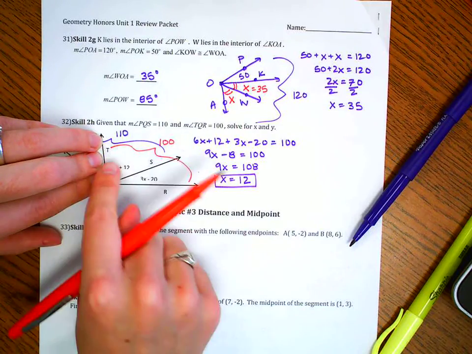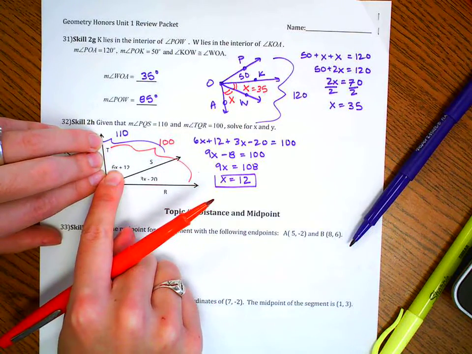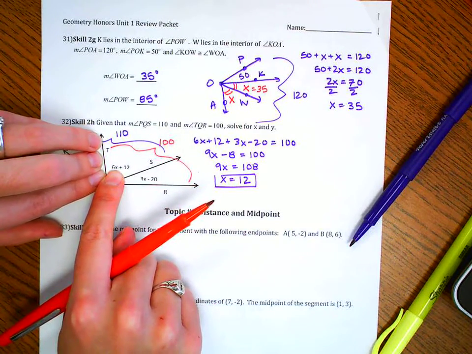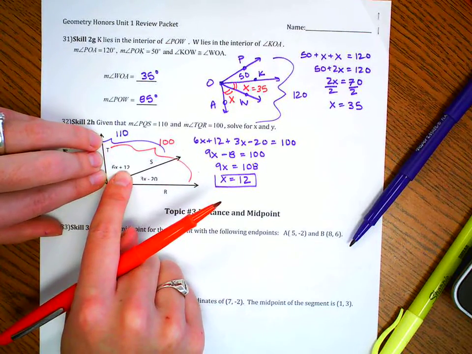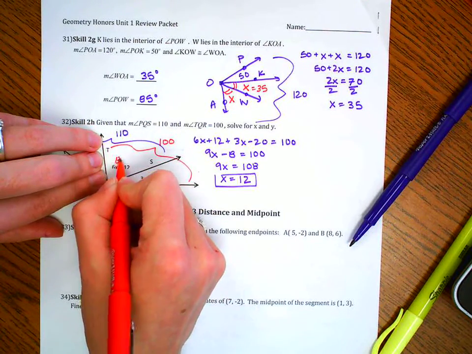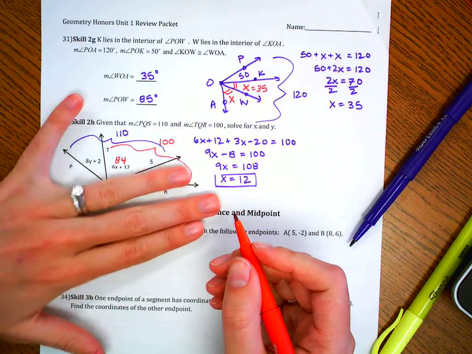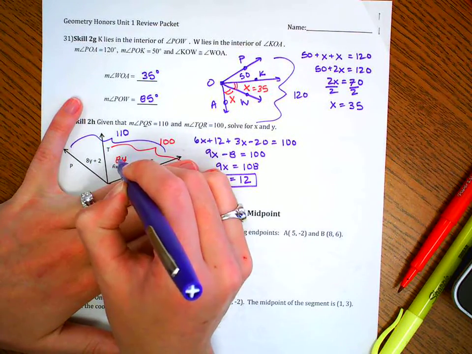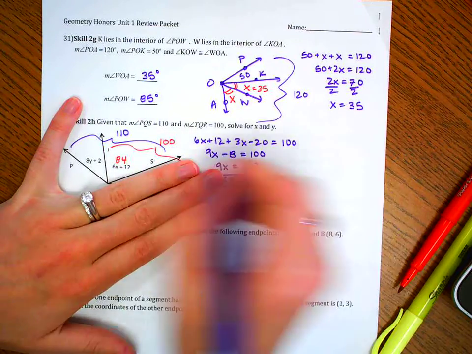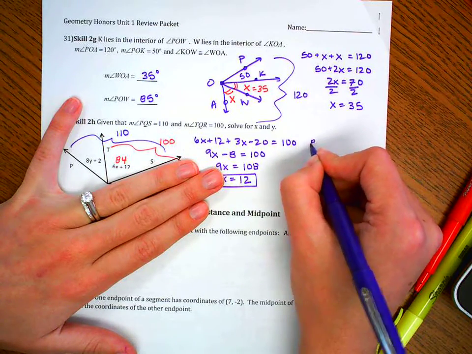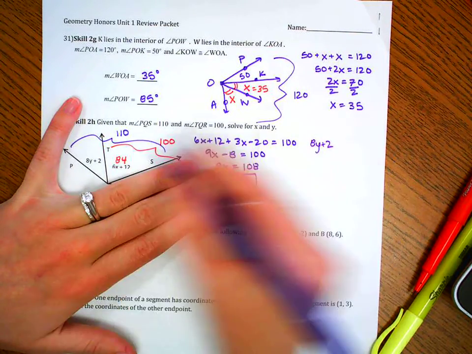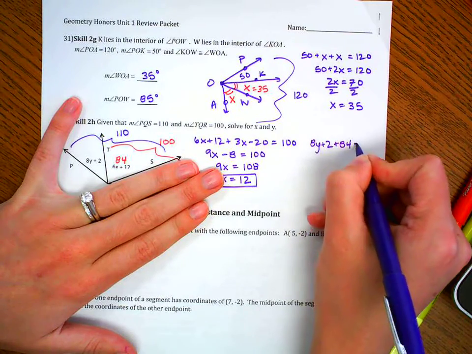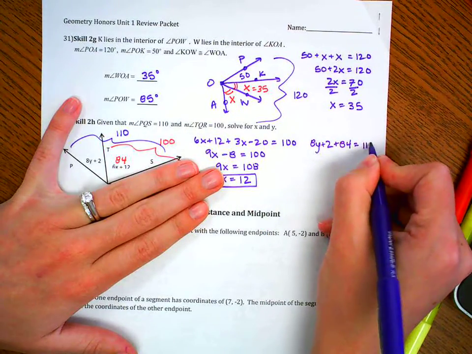If X equals 12, let's plug it in here. 12 times 6 is 72. 72 plus 12 is 84. So this angle is 84. Now we can look over here. We know that these two together have to add up to 110. So I can say that 8Y plus 2 plus 84 has to equal 110.